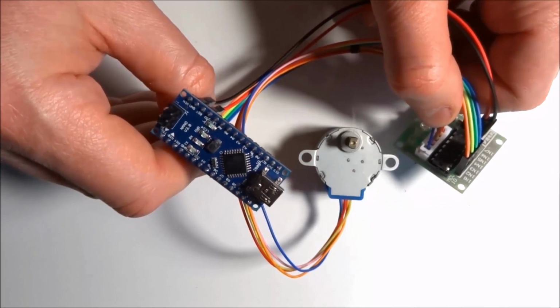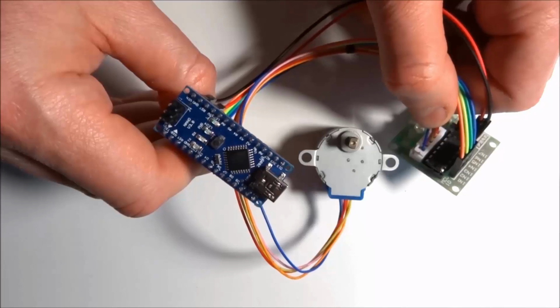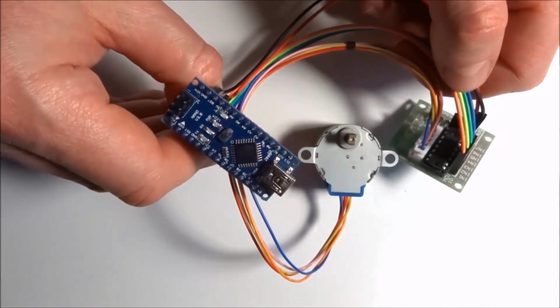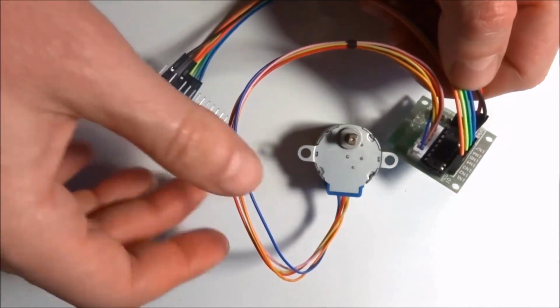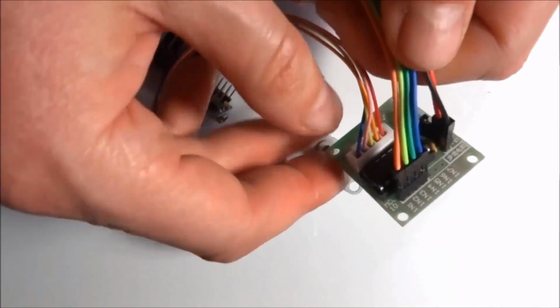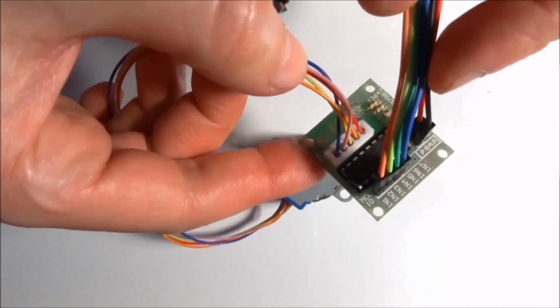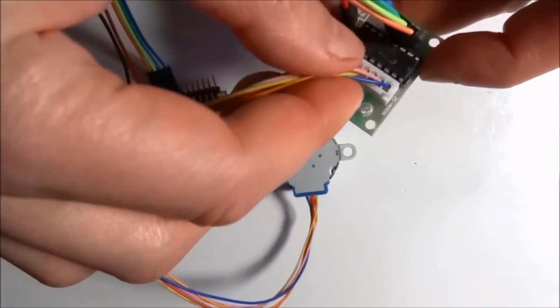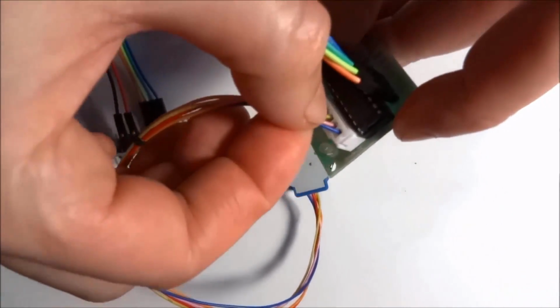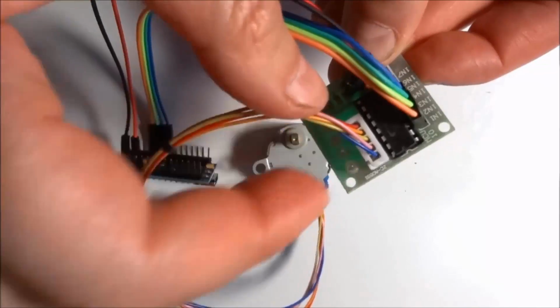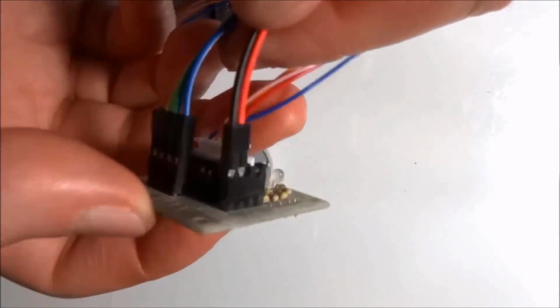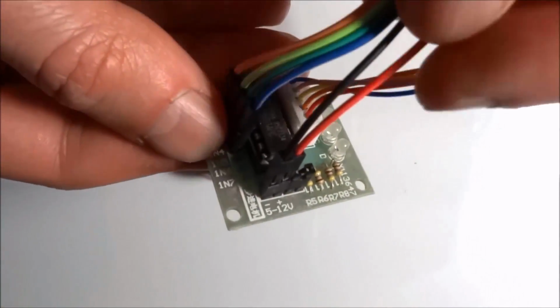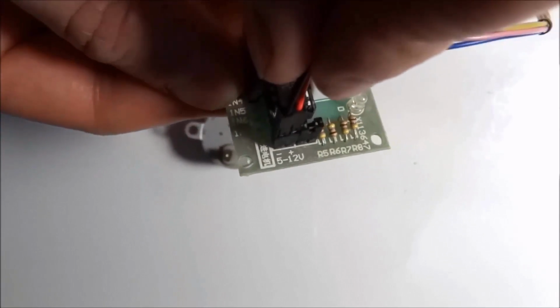In this project, we will connect a stepper motor to the Arduino Nano. The stepper motor arrives with stepper motor driver board and we need to connect the motor to the driver board with this connector. The driver board has two connectors.